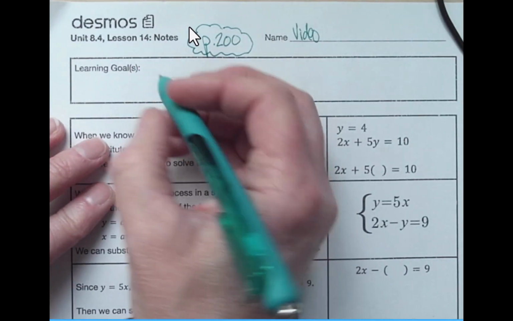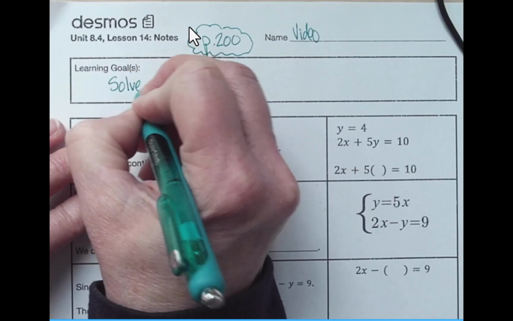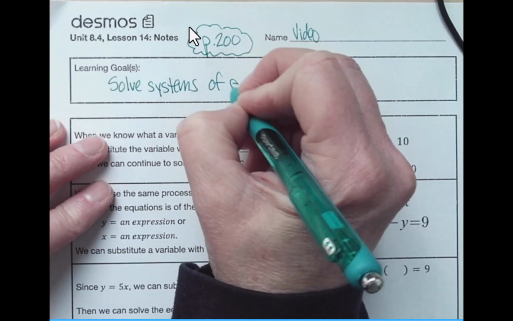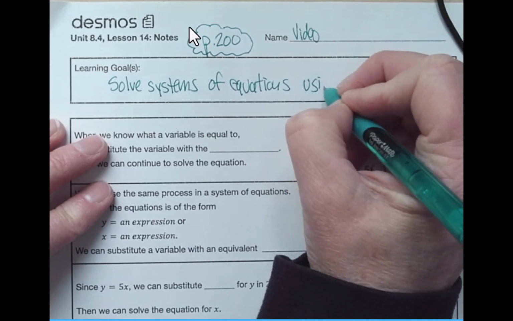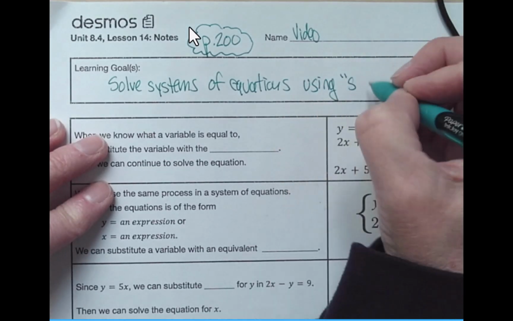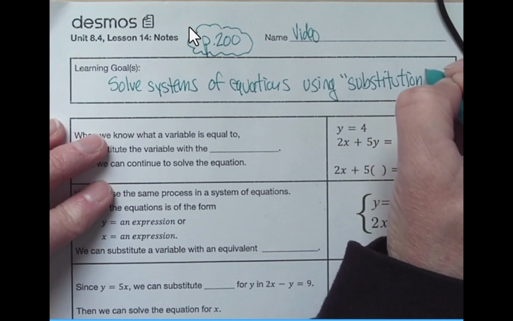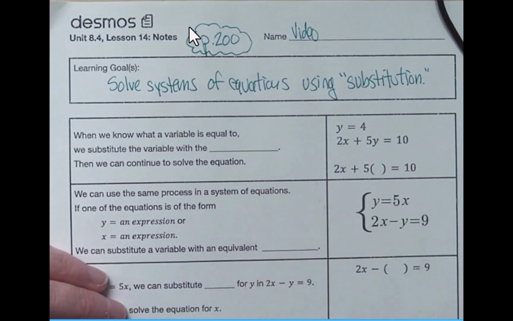So our learning target today is to solve systems of equations using substitution. You've already kind of done this, actually. We're going to go into it in a little more detail. Solve systems of equations using substitution.